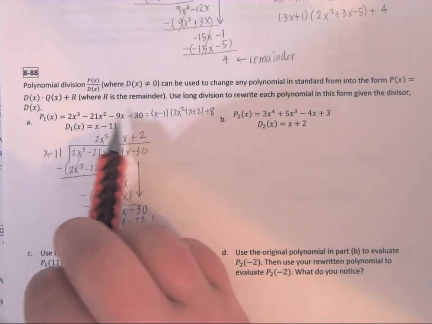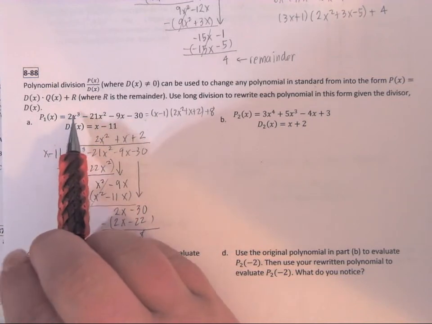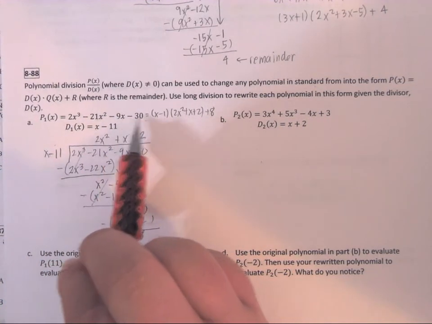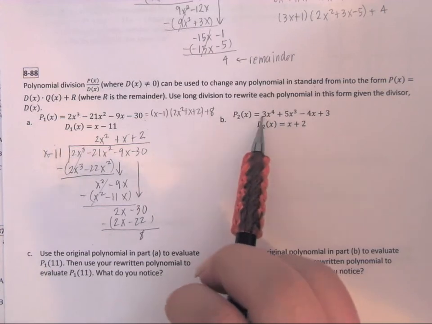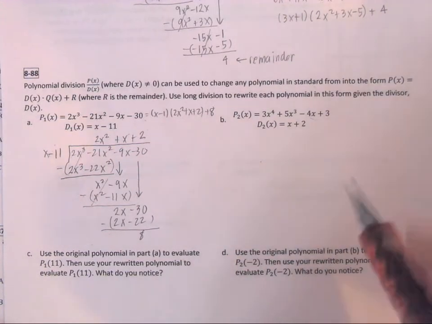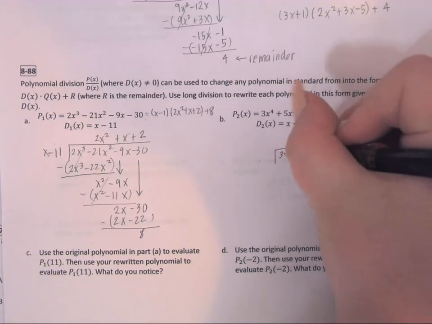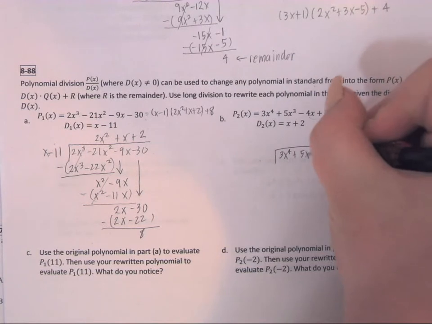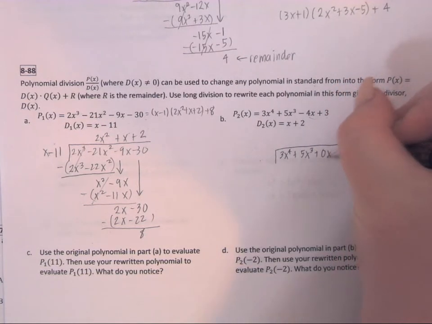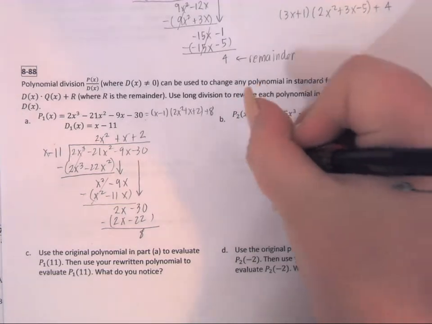It goes cubed, squared, 1, 0. Degree 3, degree 2, degree 1, degree 0. Usually this goes degree 4, degree 3, then skips degree 2, and then it goes degree 1, degree 0. So when you do that, you need to make a placeholder. So it's 3x to the 4th plus 5x cubed plus 0x squared minus 4x plus 3 divided by x plus 2.